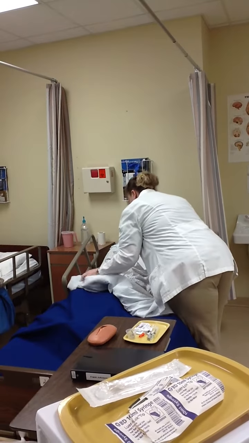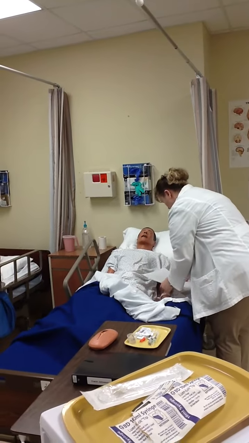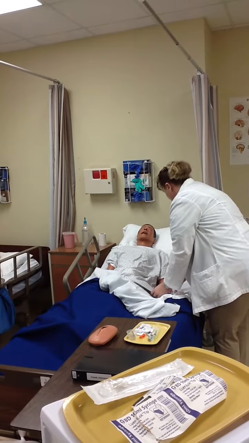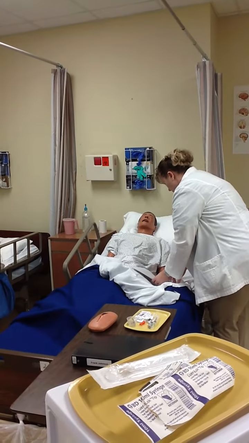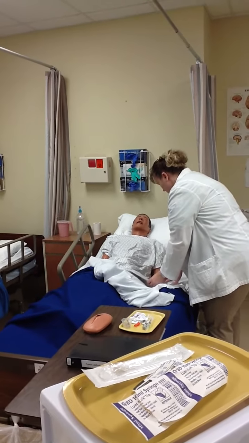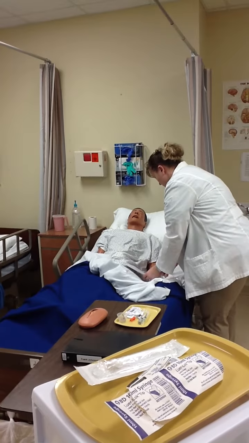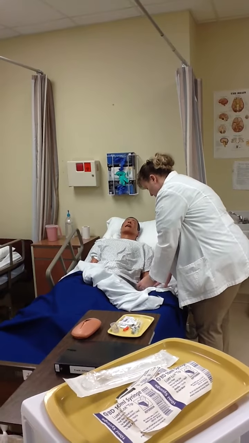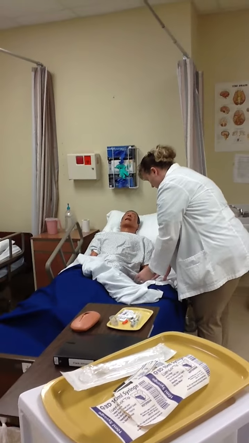Finding his ID band. I have his ID band, and I'm going to double check that ID band to make sure. Can you state your name and date of birth for me? This is Frank Johnson. His date of birth is 8/24 of XX. Very good. I just want to double check and make sure. Do you have any allergies to any medications? Stacy has an allergy medication to K-Flex.